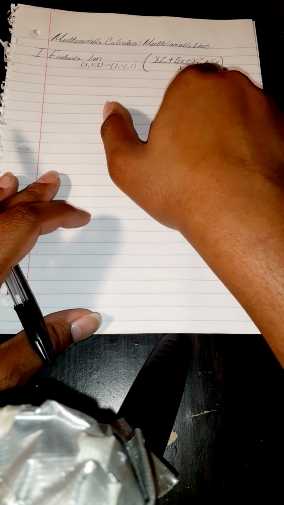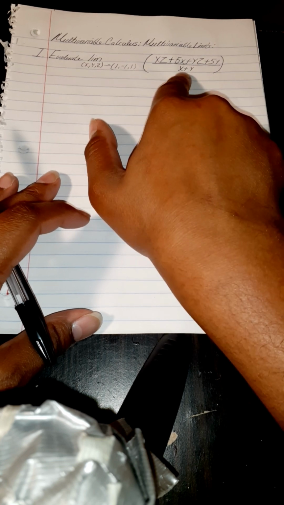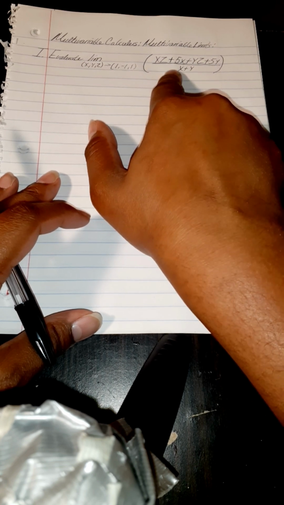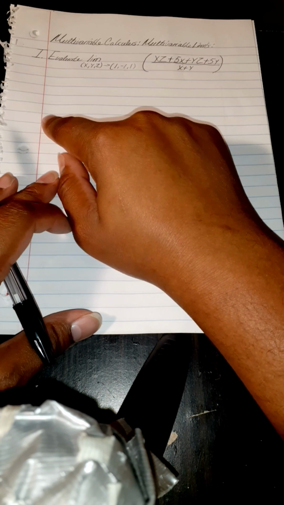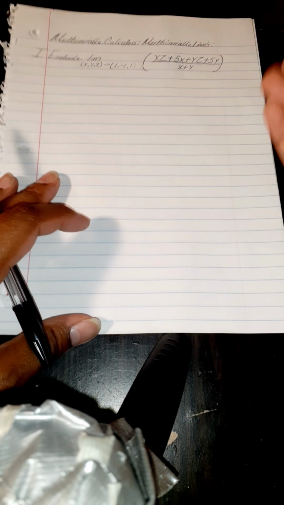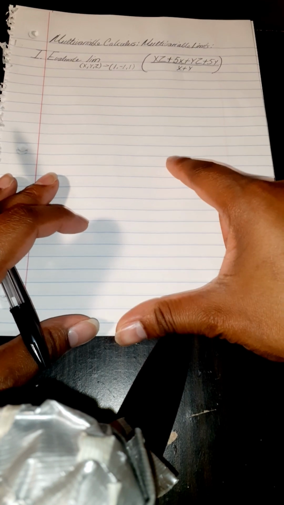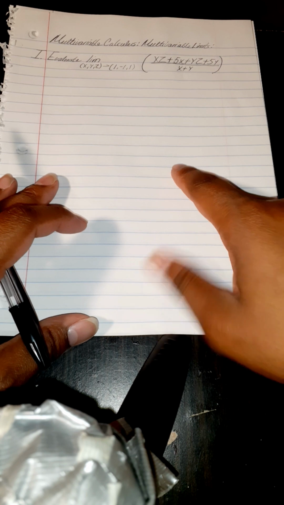we're going to get 0 on top, and down at the bottom, if we stick in a 1 for x and a negative 1 for y, we'll end up with 1 minus 1, which is also 0. So we'll get 0 over 0, that indeterminate form. So clearly direct substitution is not going to work.